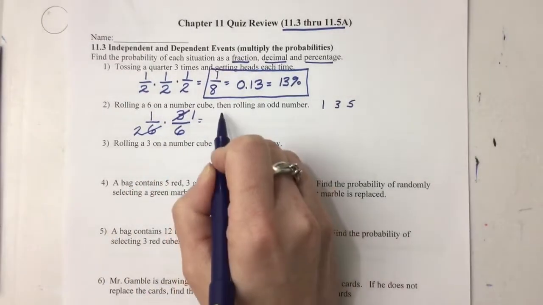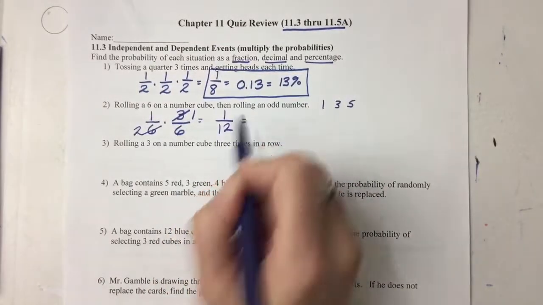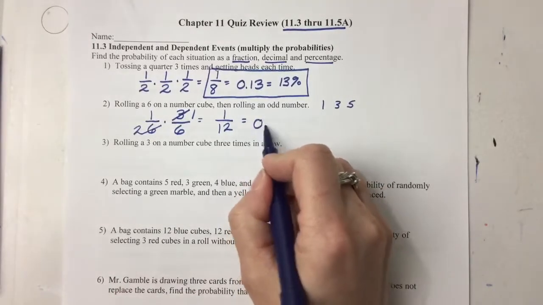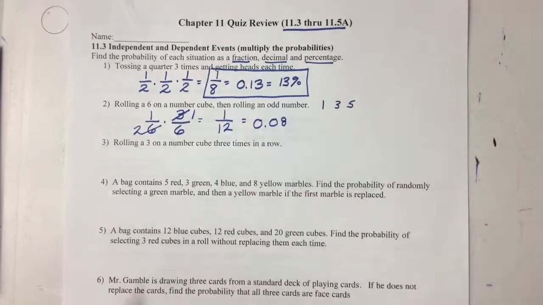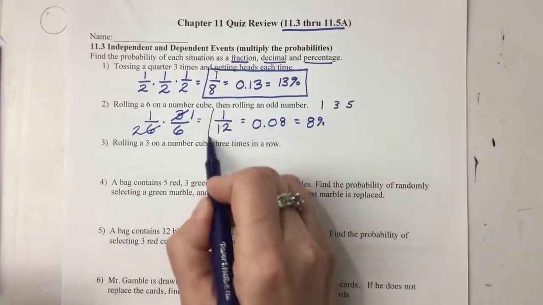Top times top, 1 times 1 is 1. 2 times 6 is 12. So your fraction is 1/12. 1 divided by 12 is 0.083. So if I'm rounding it, it would be just 0.08. That equals an 8% chance.